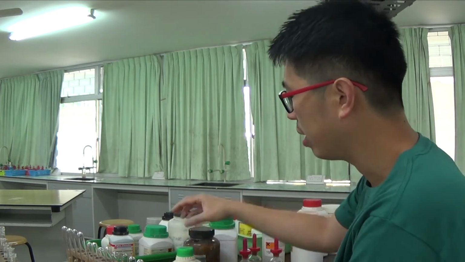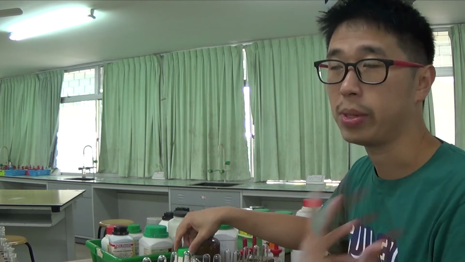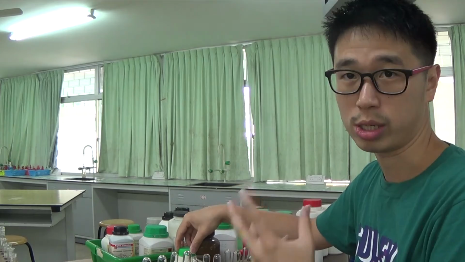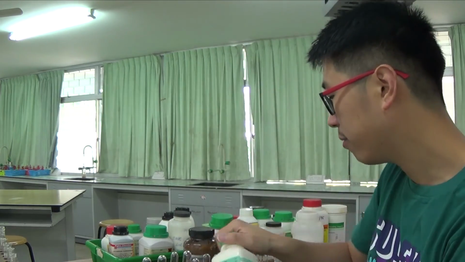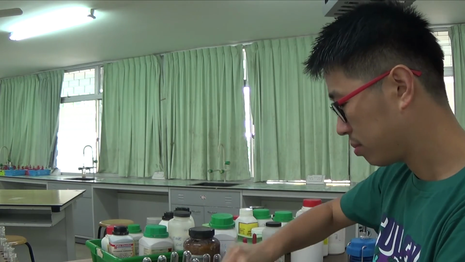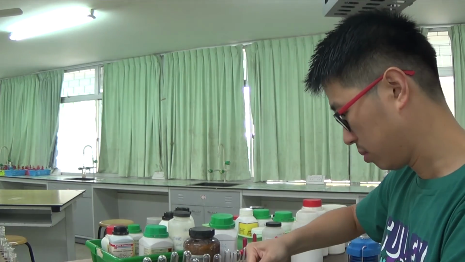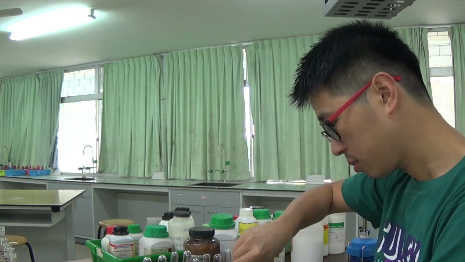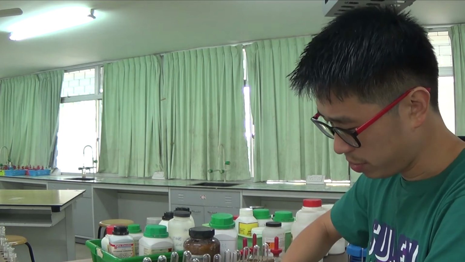I won't do the heating bit of the solid again because I've already shown you enough on water of crystallization. So I'll just scoop out ammonium iron(II) sulfate first. Clean spatula. I think this one hasn't been used for a long time.